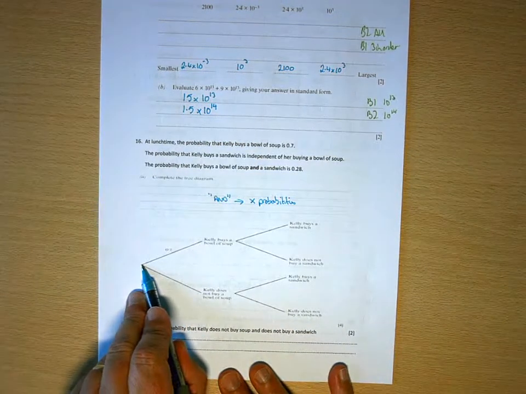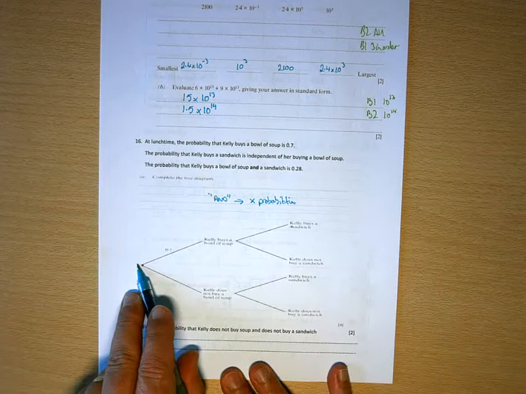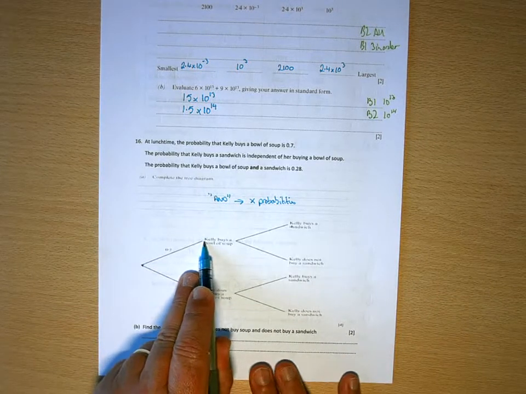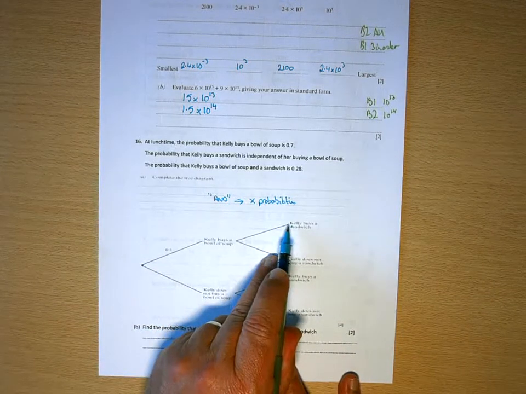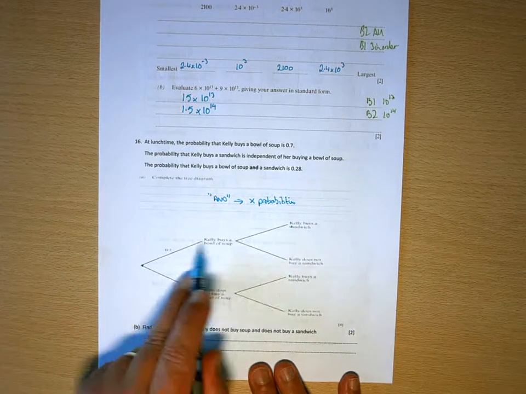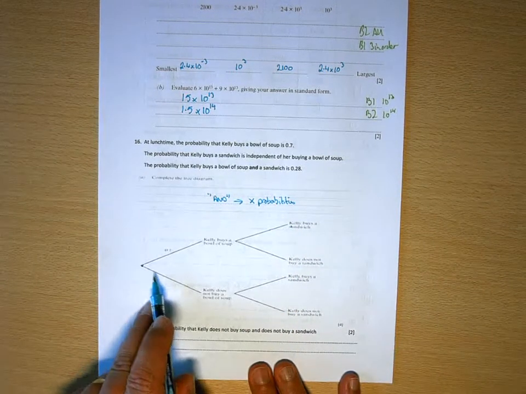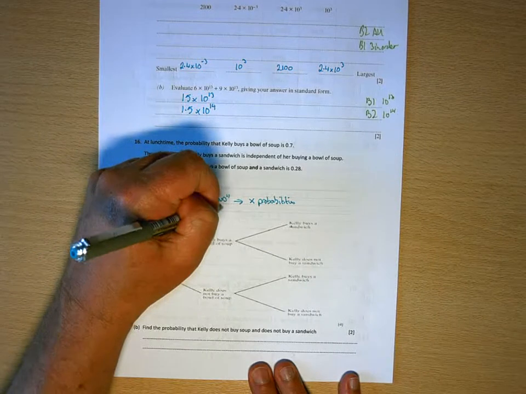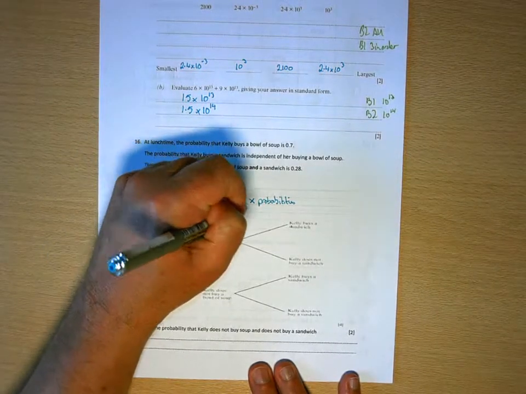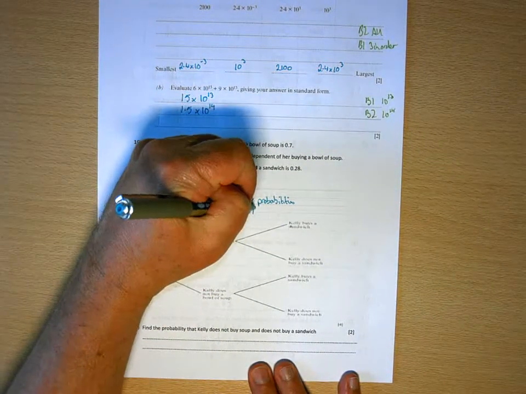So if I'm going from there to there, I'm saying Kelly buys a bowl of soup and buys a sandwich. If you have to come back to the start, then you're using the word or, and that means you add the probabilities.